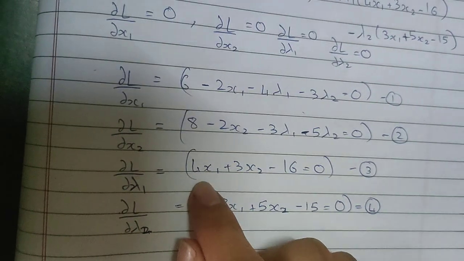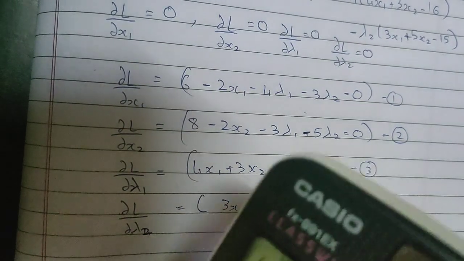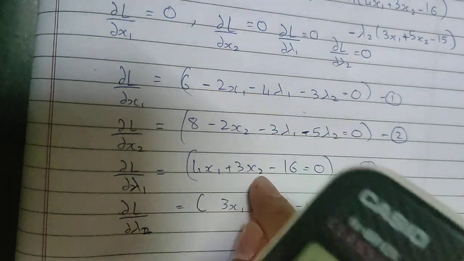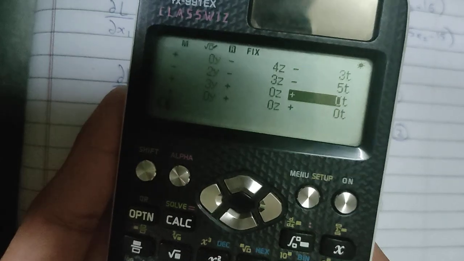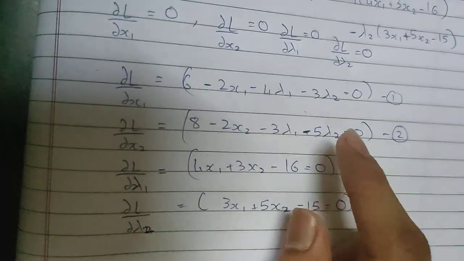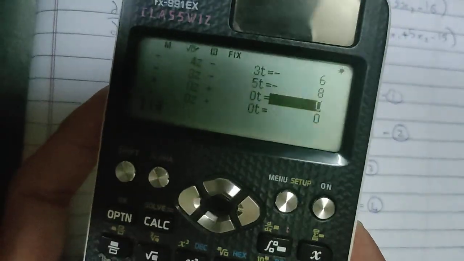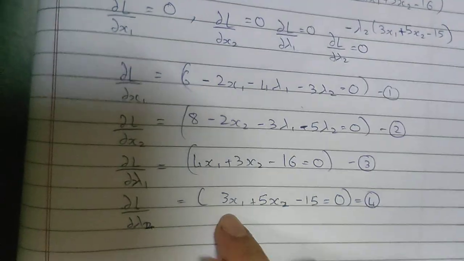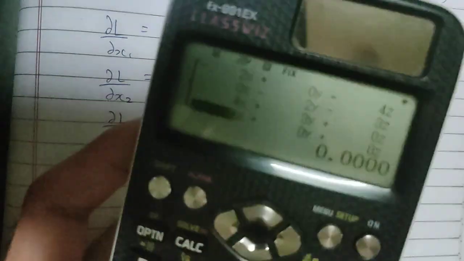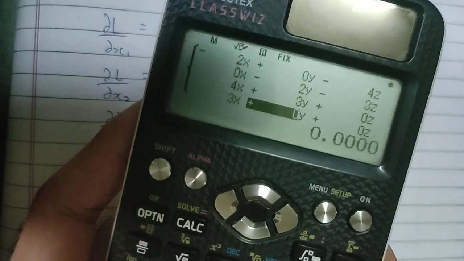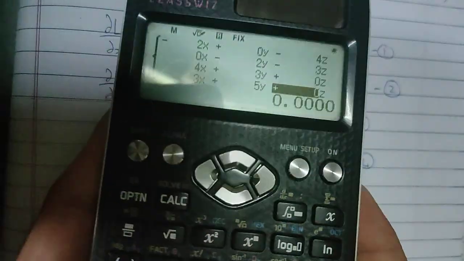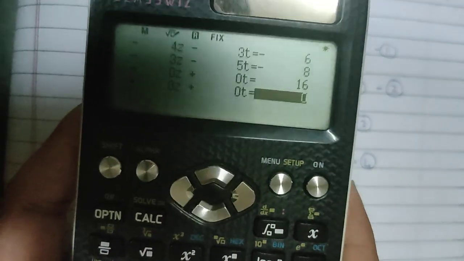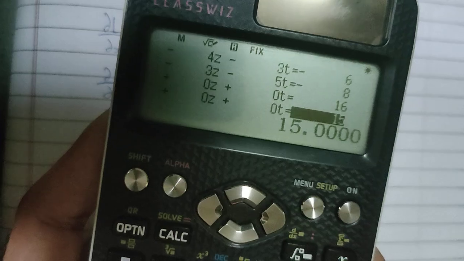Now for the third one, we have no lambda 1, lambda 2, so their coefficients would be 0. But those of x1 and x2 would be 4 and 3. And this minus 16, when it goes to the other side, becomes a positive 16. Now for the next one, we have x1 and x2, so the coefficient of x1 is 3 and of x2 is 5. There's no lambda 1, lambda 2, so 0, 0. And lastly, this minus 15, when it goes to the other side, becomes a plus 15.